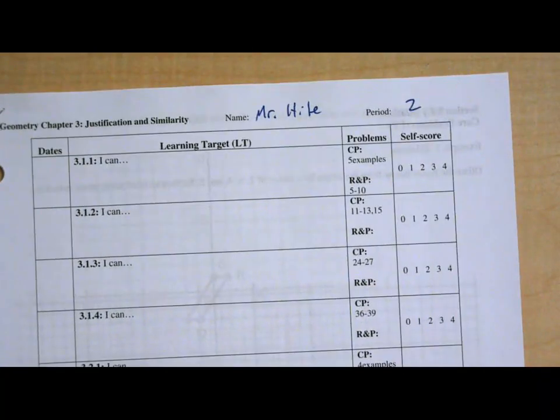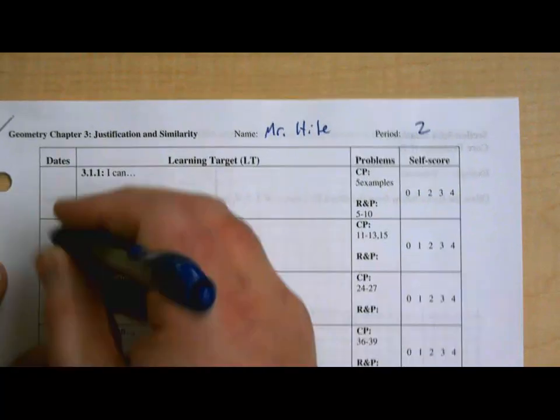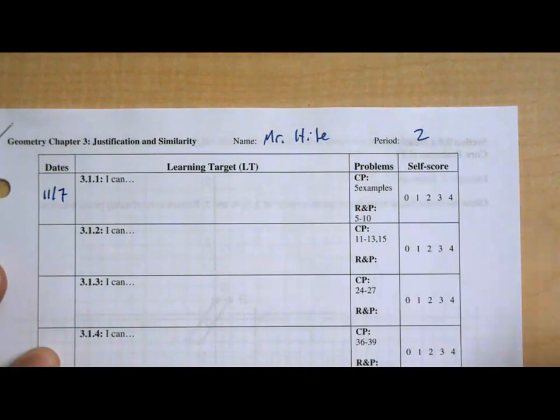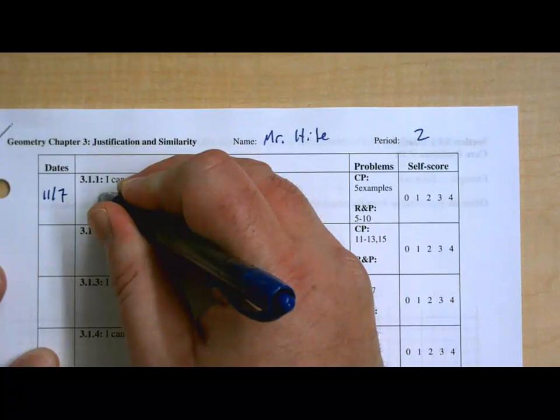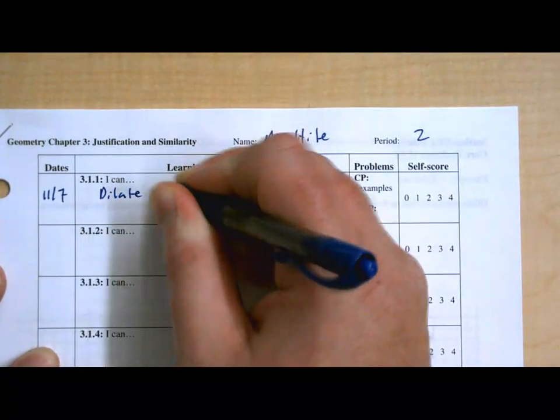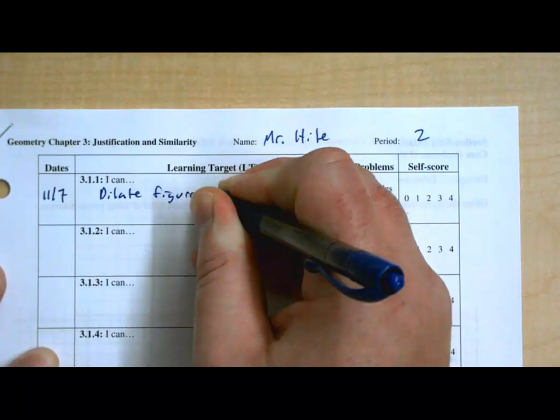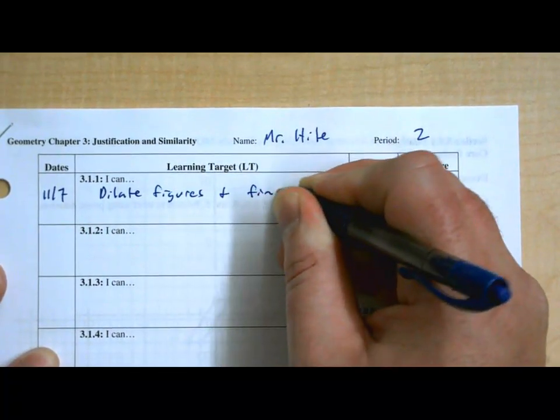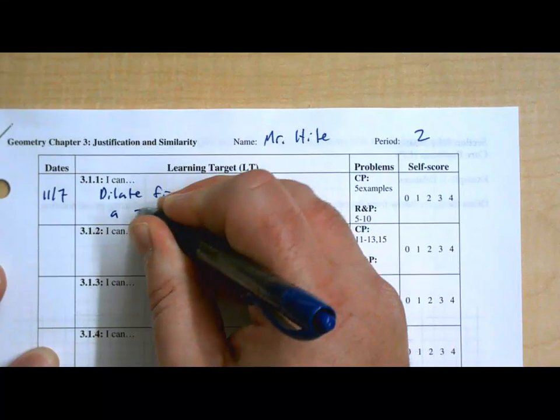So today is the 7th, and today we're going to talk about dilations. And we're also going to talk about this thing called a zoom factor.